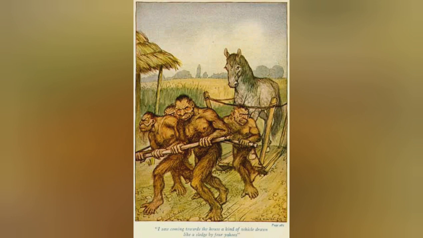Gulliver arrives home. So Gulliver returns to England, but has difficulty adjusting to life with his family after such extraordinary and bizarre adventures.